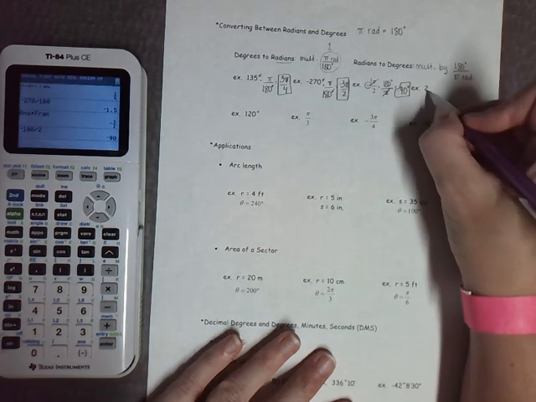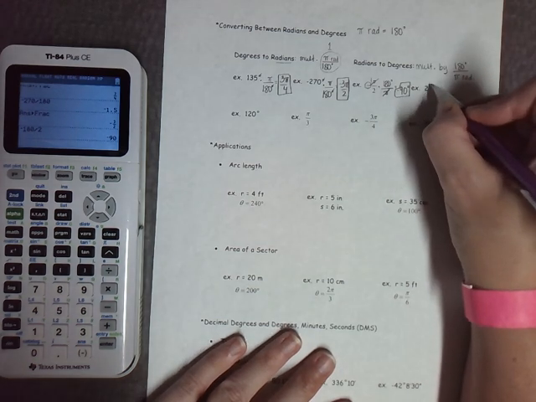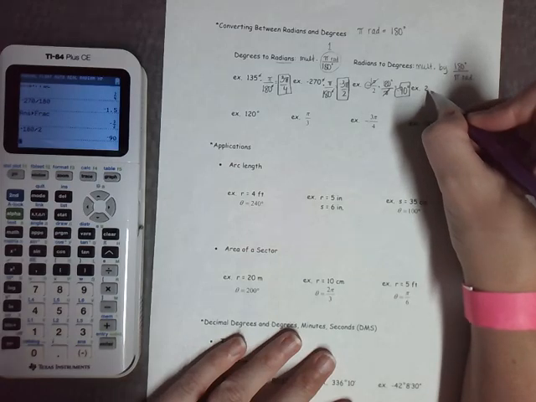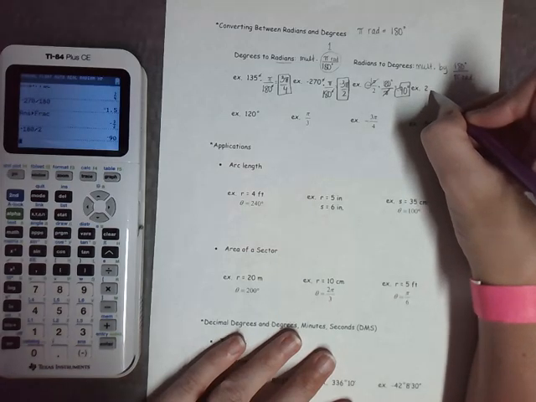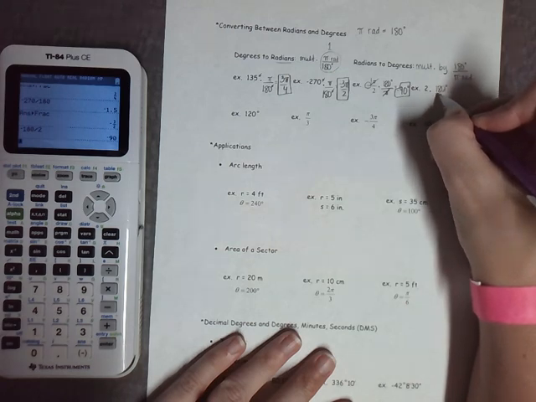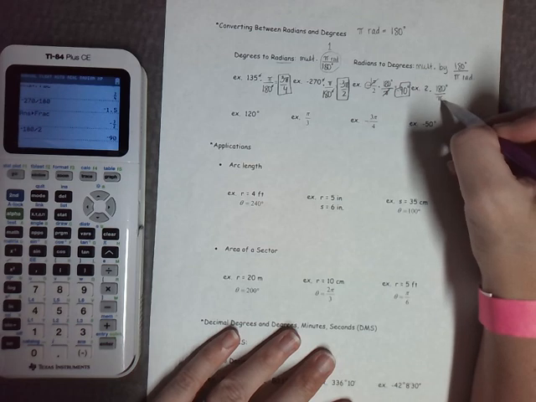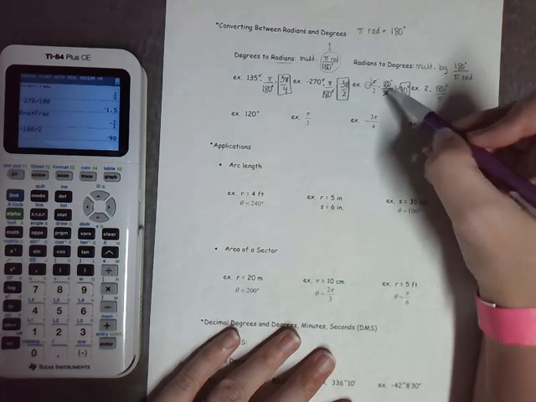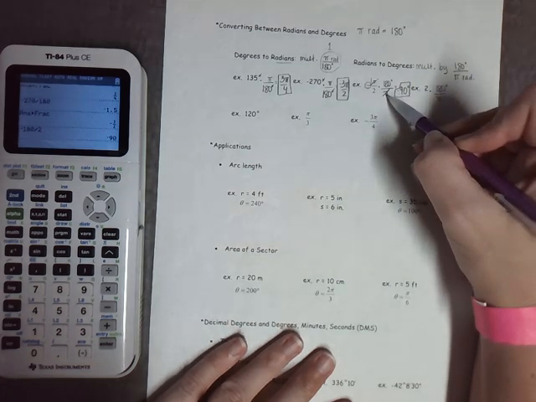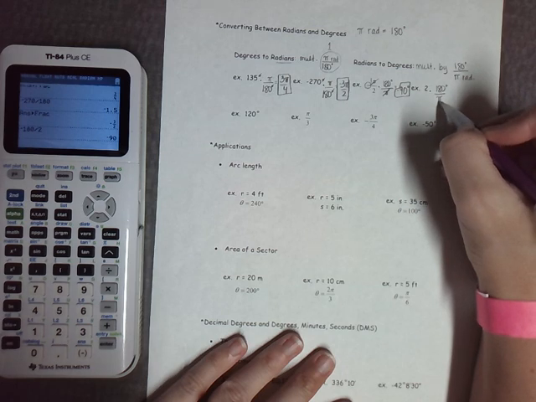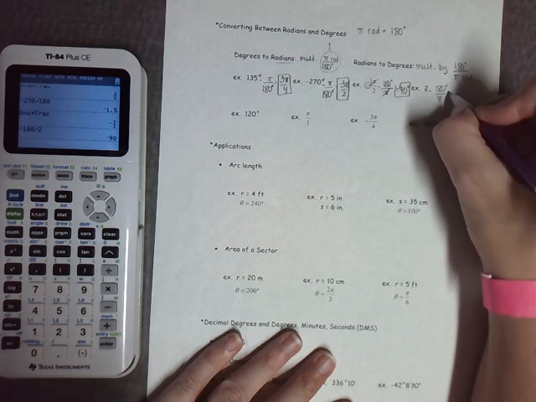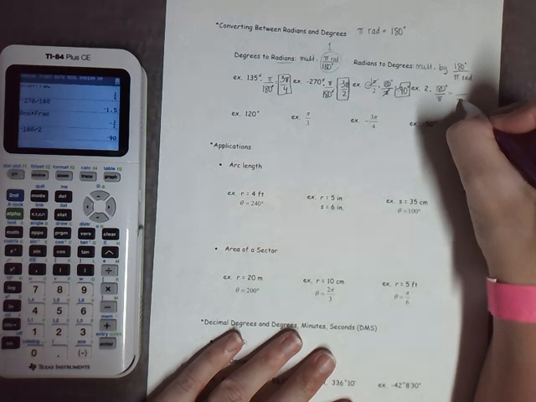Okay, now here we have just a 2. There's no degree symbol on that 2, so that means it's in radian form. So I'm going to multiply by 180 over pi to put it in degree form. This one's a little different than the last problem. In the last problem, my pi's canceled. In this one, they don't. I don't have a pi to cancel this one with, which means it's going to stay down there.